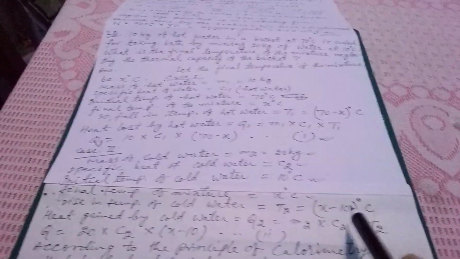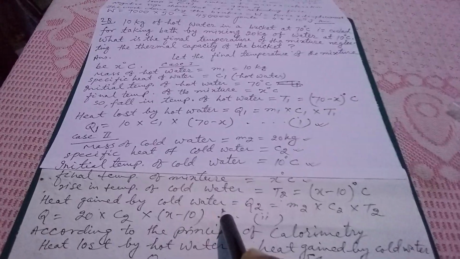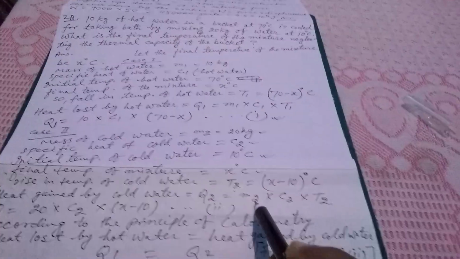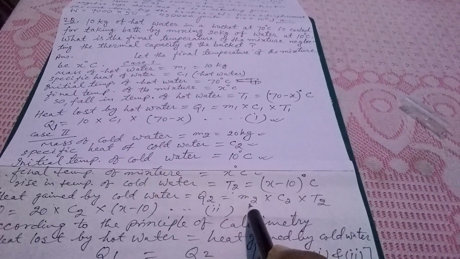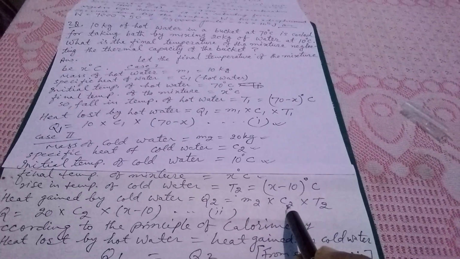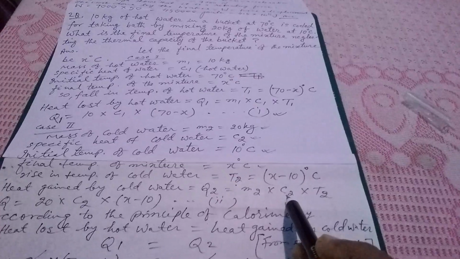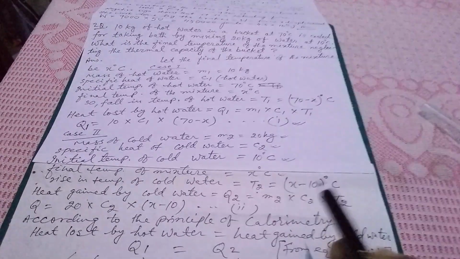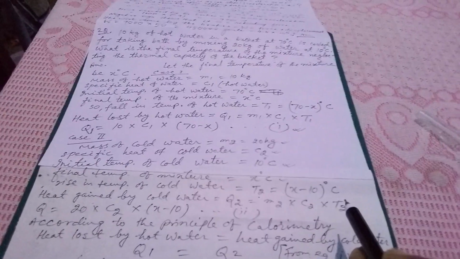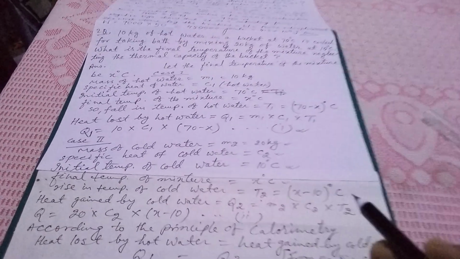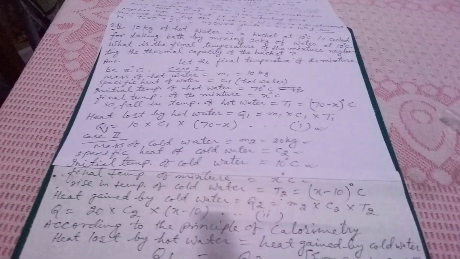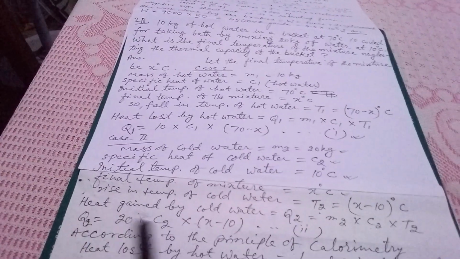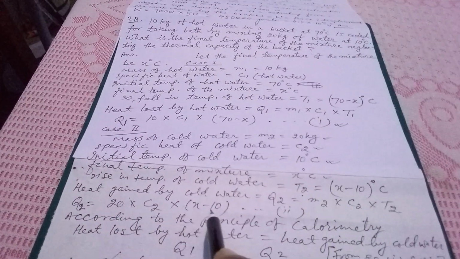So heat gained by cold water, Q2, equals m2 into C2 into T2, where m2 is the mass of cold water, C2 is the specific heat capacity of cold water, and T2 is the gain in temperature, that means the cold water gains in temperature. So Q2 equals 20 into C2 into x minus 10.